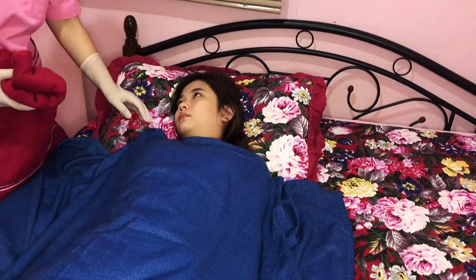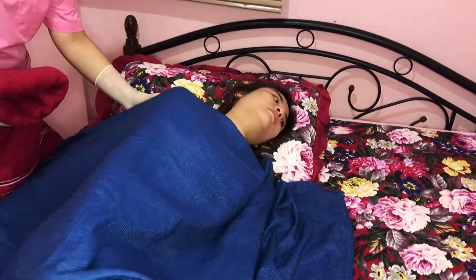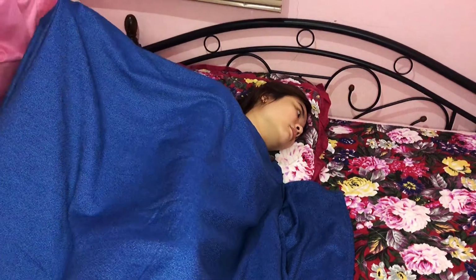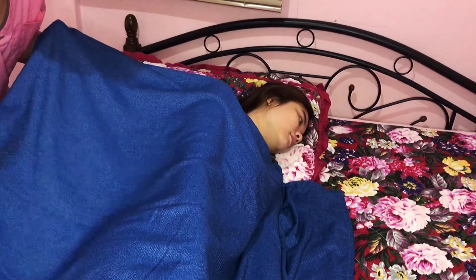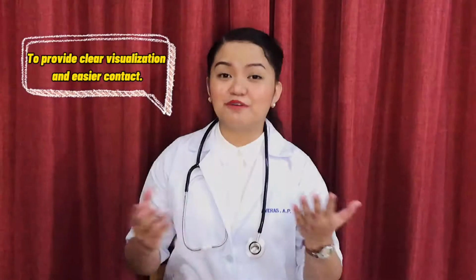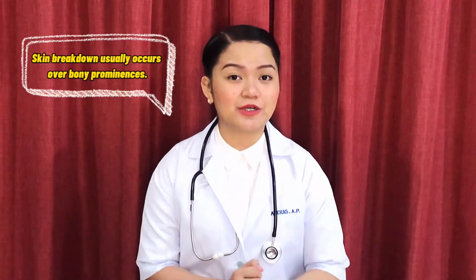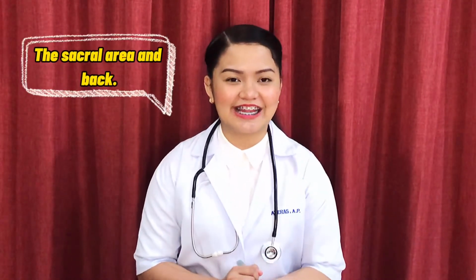Mom, can you please turn on your side so that I can give you a bath to your back and buttocks? And then move the big towel under the trunk, to provide clear visualization and easier access to back and buttocks care. Skin breakdown usually occurs over bony prominences. Carefully observe the sacral area and back for any indications.